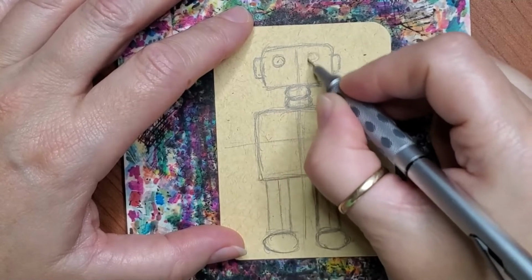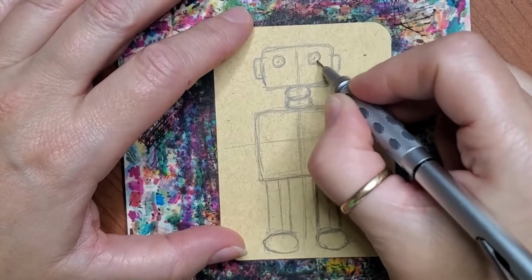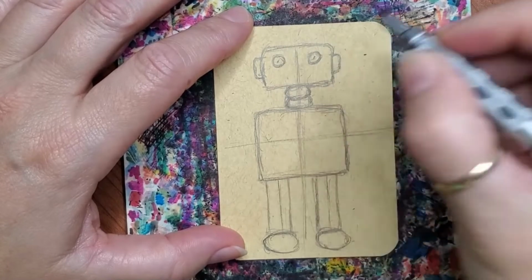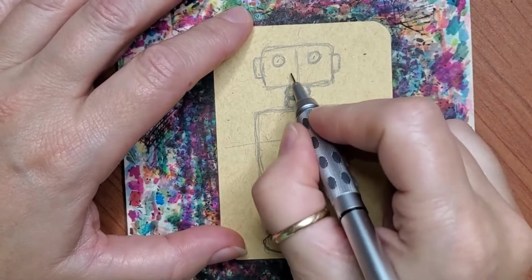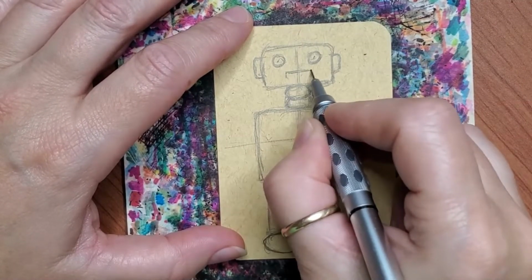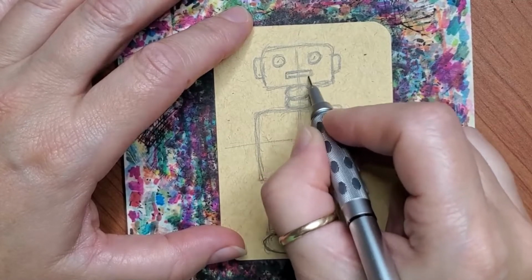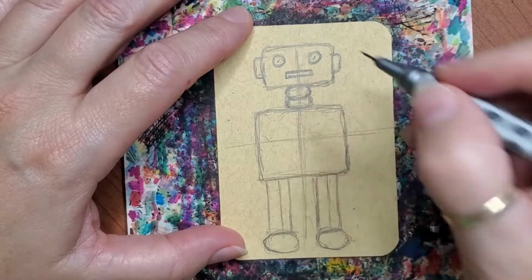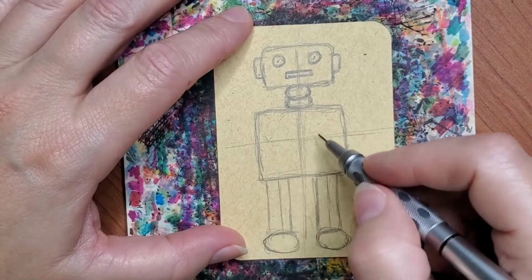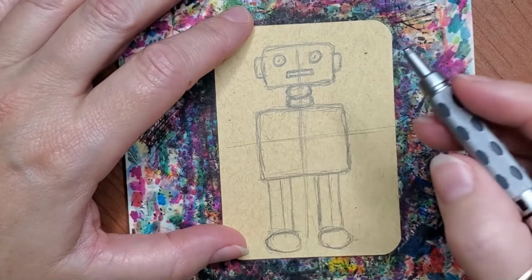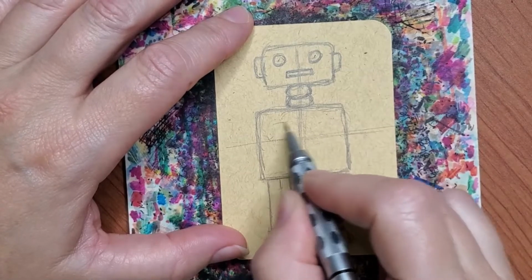Gonna add some eyes. The mouth, I like just making kind of like a rectangular, sort of like a slit for the mouth. And then for this chest piece, you can do whatever you want.